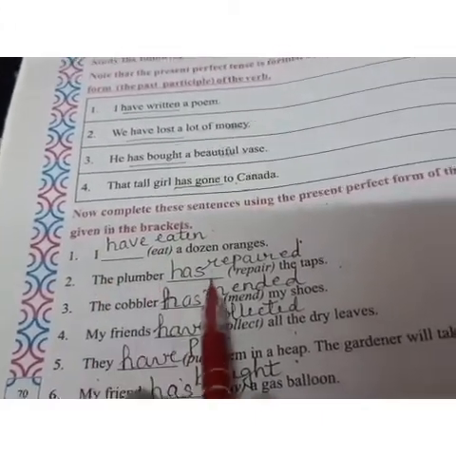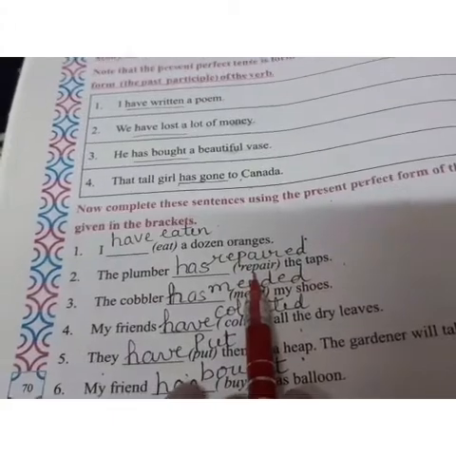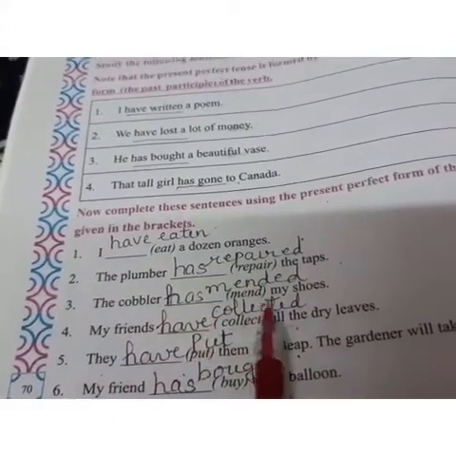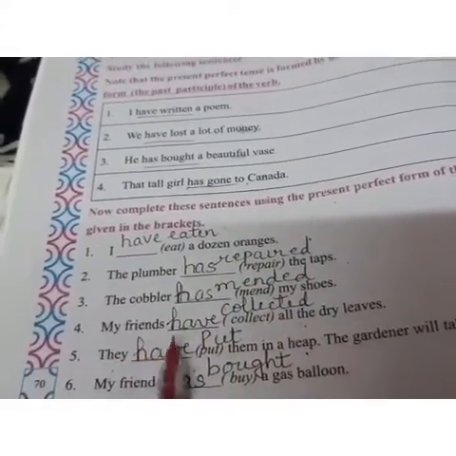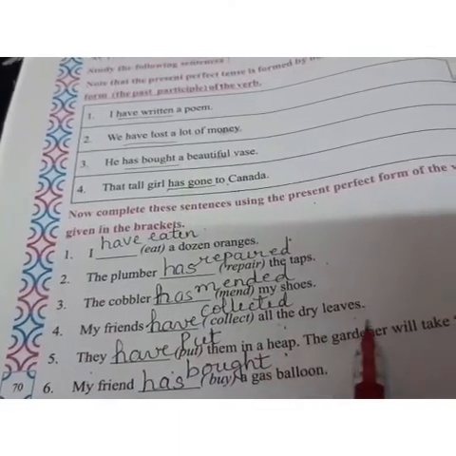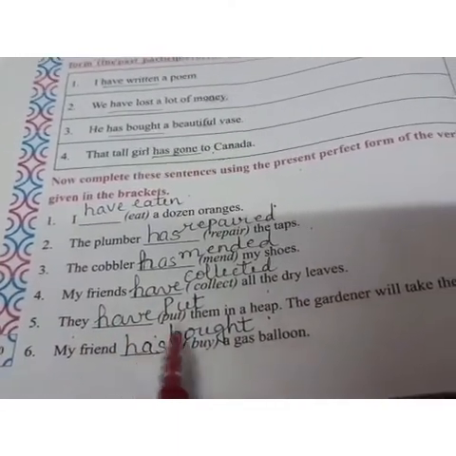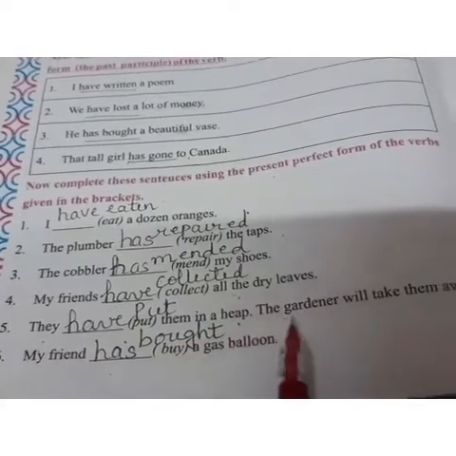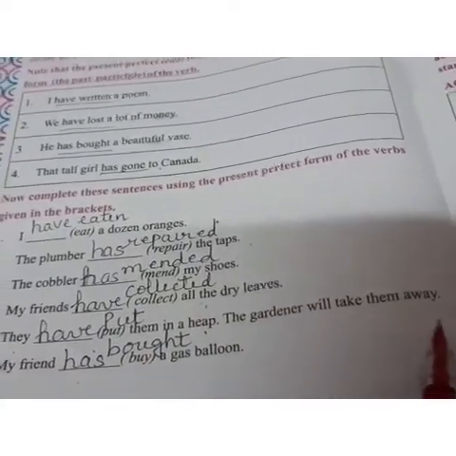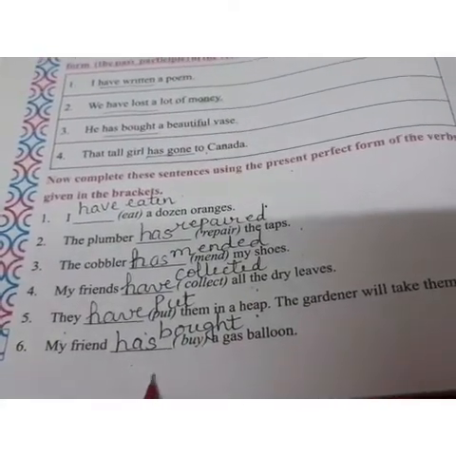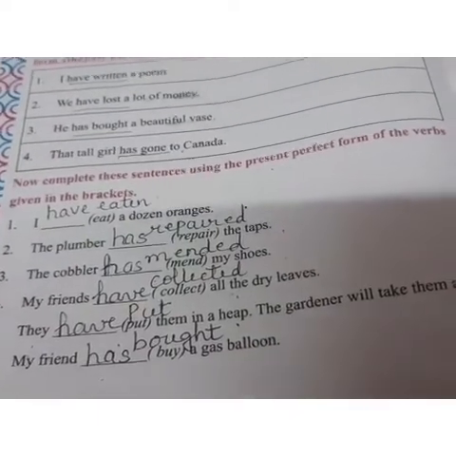The plumber has repaired the taps. The word given is repair. The cobbler has mended my shoes. My friends have collected all the dry leaves. They have put them in the heap. The gardener will take them away. My friend has bought a gas balloon.